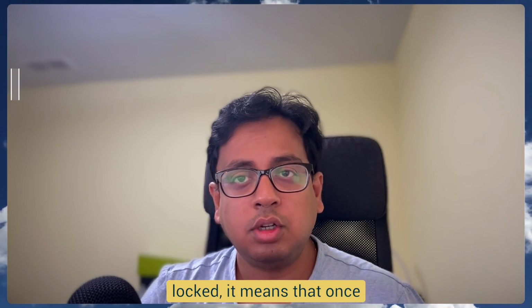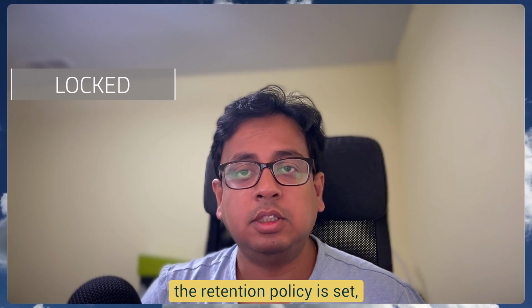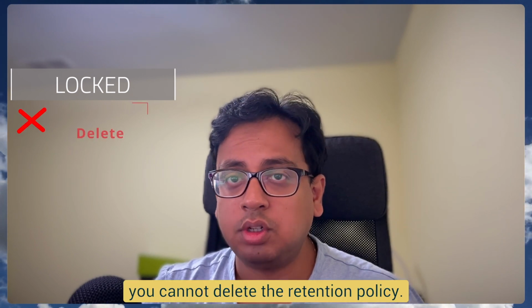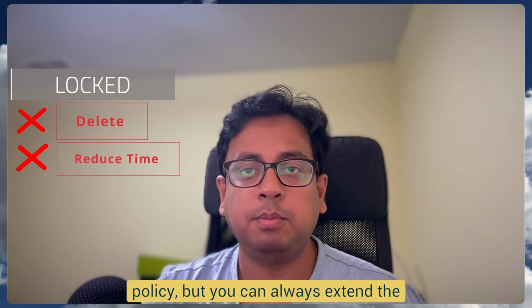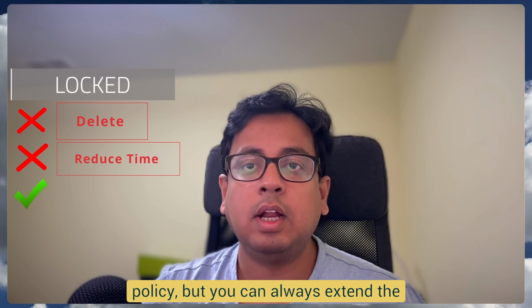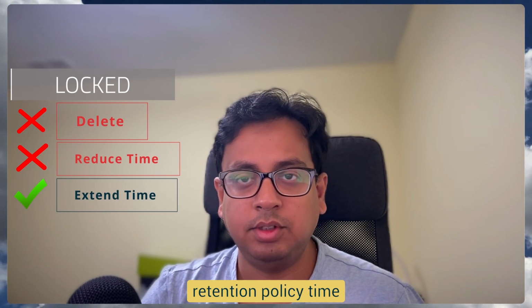By doing locked, it means that once the retention policy is set, you cannot delete the retention policy, you cannot reduce the time duration inside the retention policy, but you can always extend the retention policy time duration.